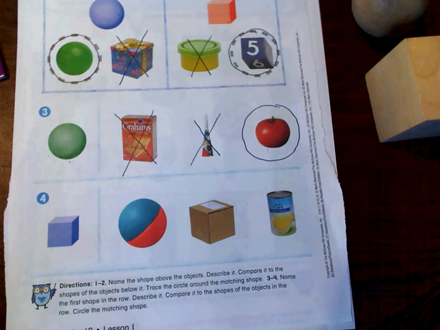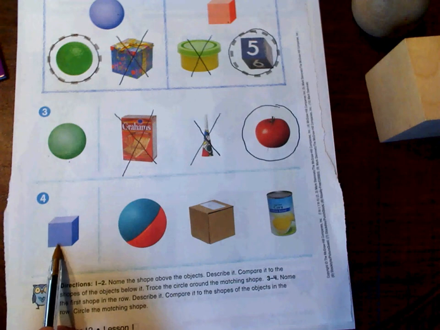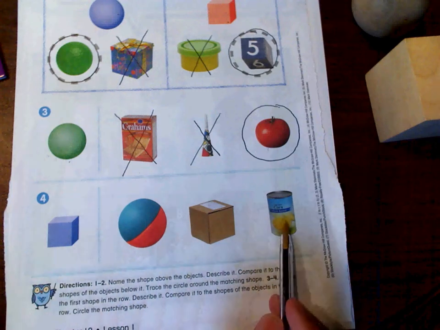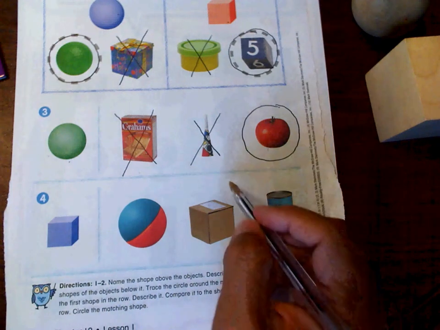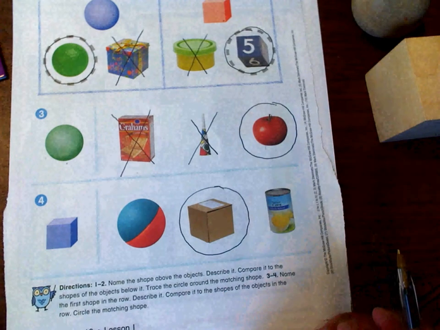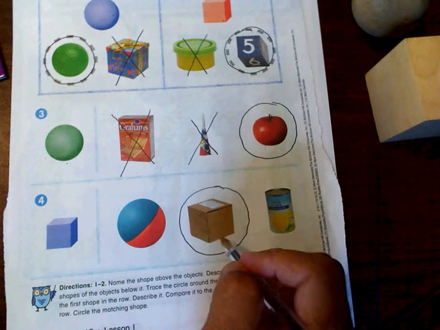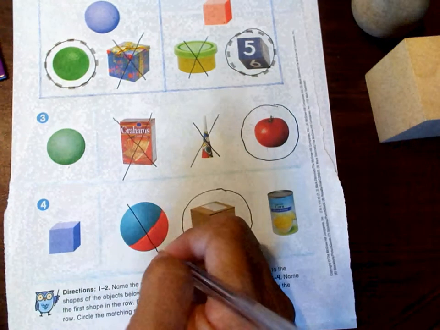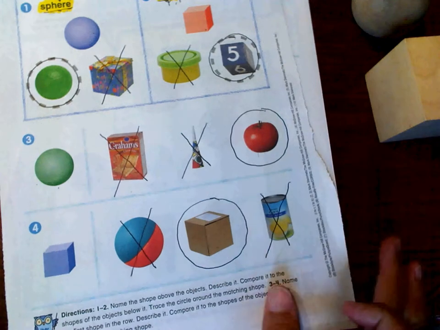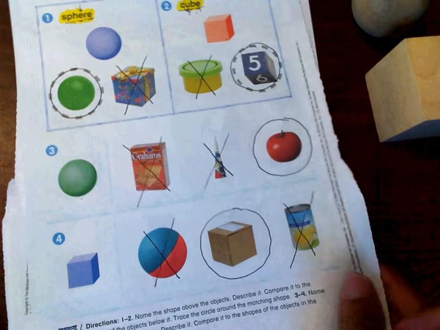All right, boys and girls, did you remember that this was a cube? A cube? Good job. So did you find the cube here that matches? If you found the box or the package and circled it, you are so smart. So you would have circled the box and put an X on the ball and an X on the can. Great job finding those spheres and their cubes.